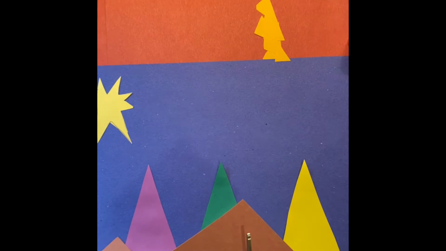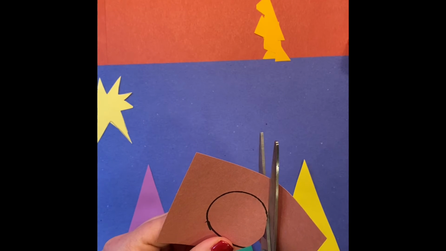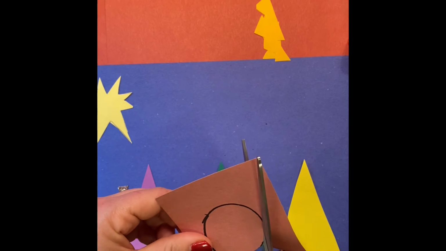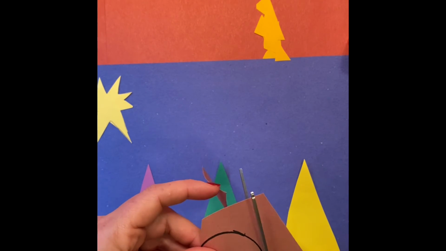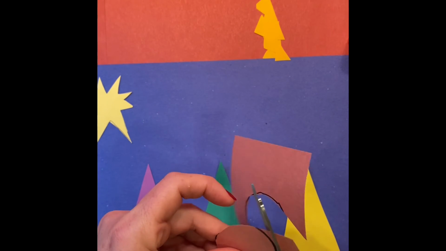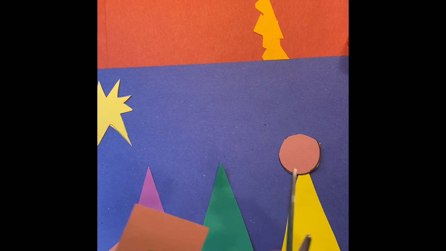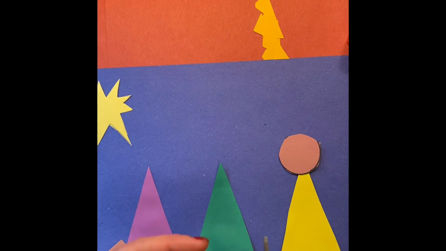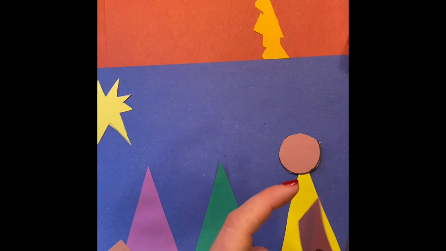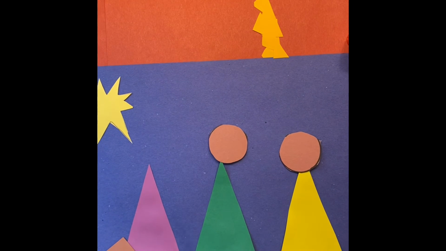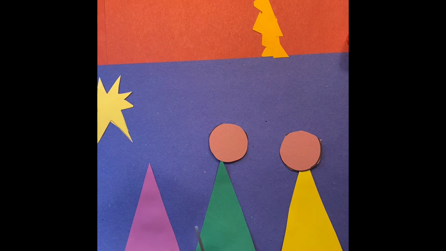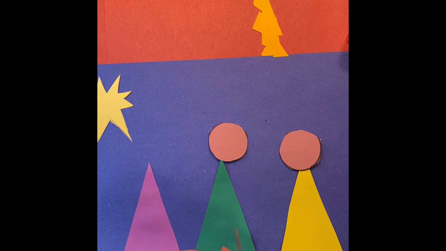So we have to cut out the circles. So just go slow. Go slow around each circle. 1. And remember, we're making 3 wise men. 2. 3.